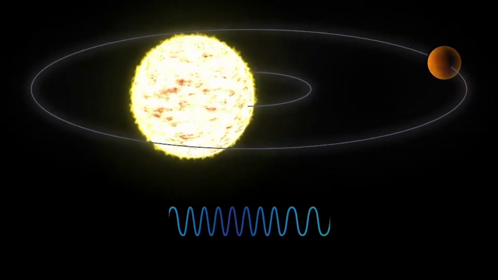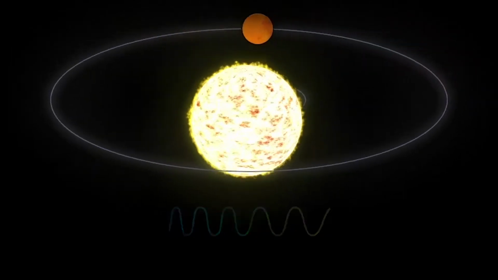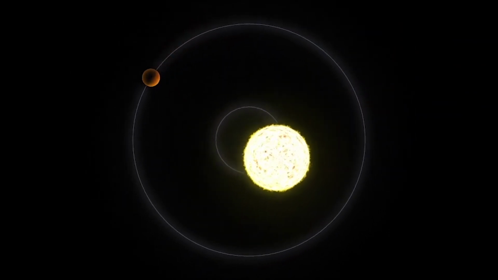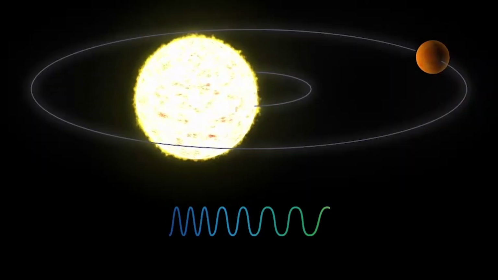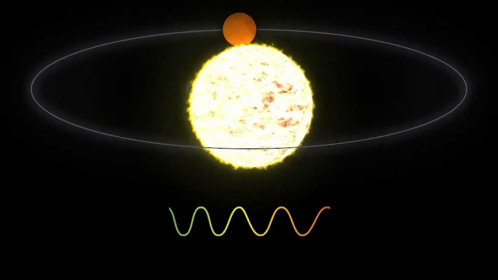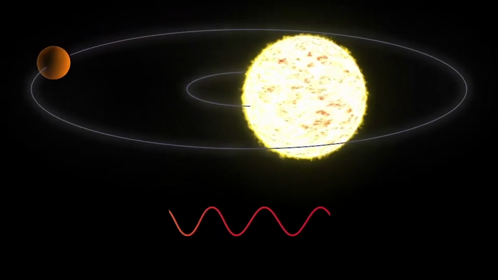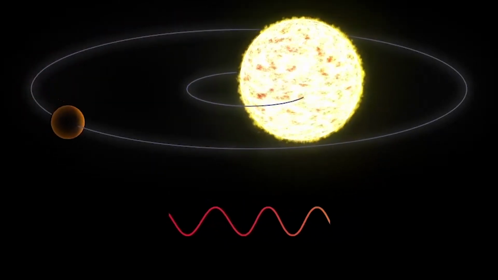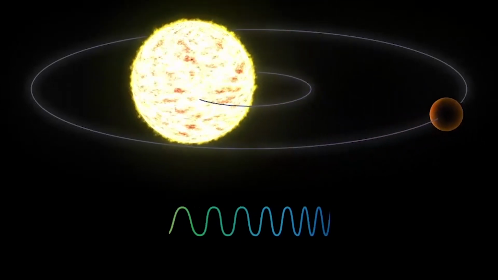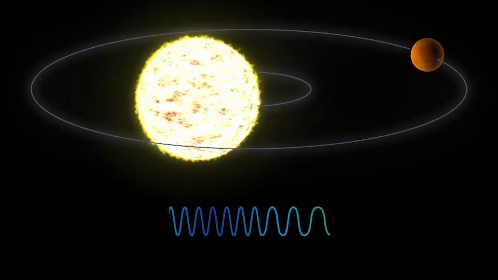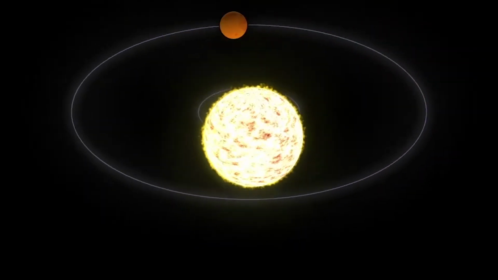So if scientists are pointing their telescope at a star and the light of the star keeps getting bluer and then redder and then bluer again, scientists know that the star is wobbling, and how much the star's light is getting bluer and redder will tell us how massive the planet is. The more massive the planet, the more wobble, and the more blue and red the star's light will get.